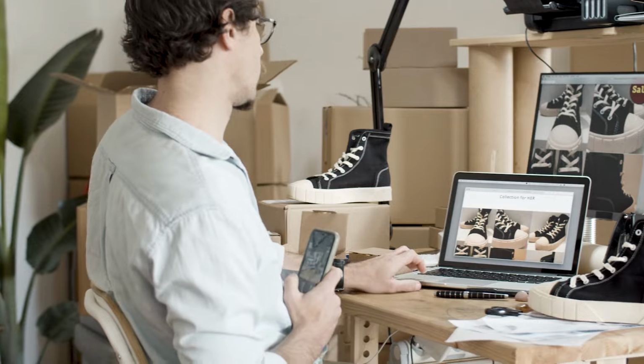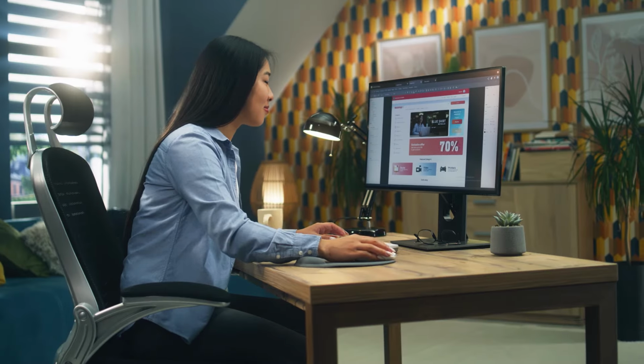I've seen it happen too many times. Someone thinks that they found a $1 million product. They invest in building a store, designing it beautifully, run ads, and then it flops.